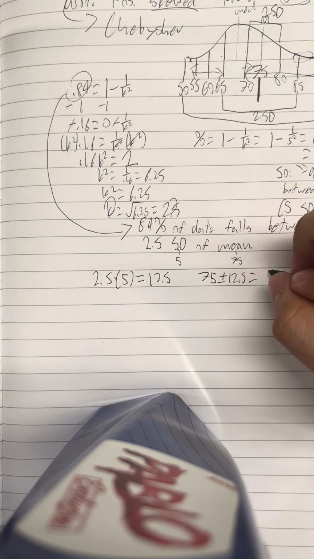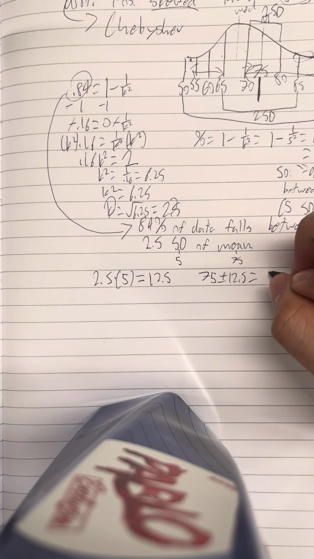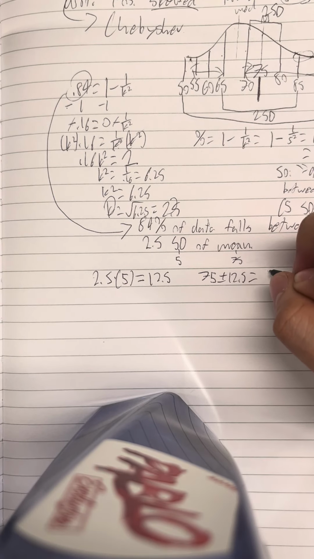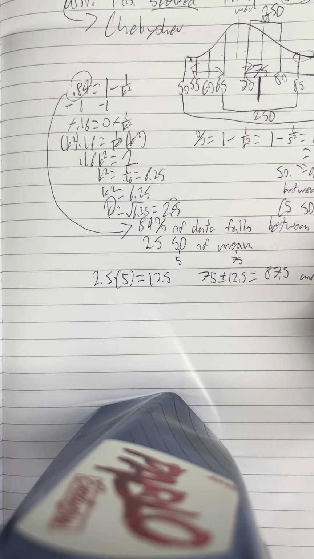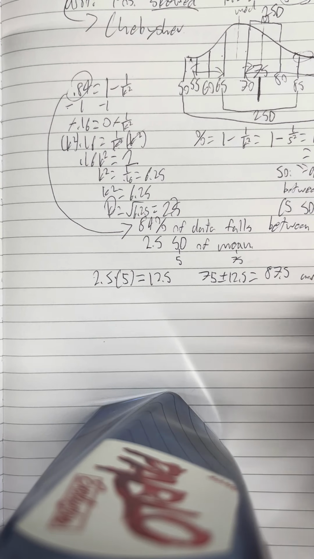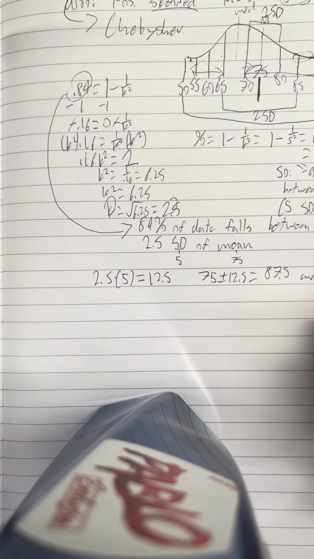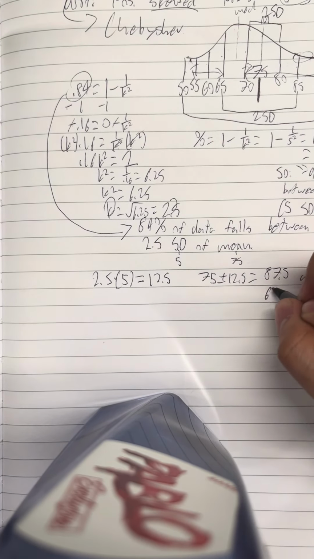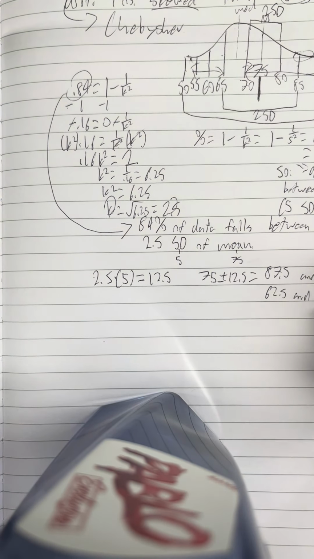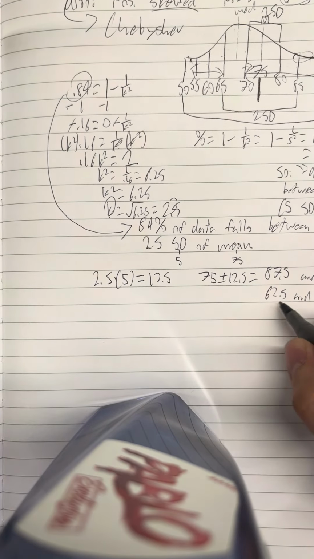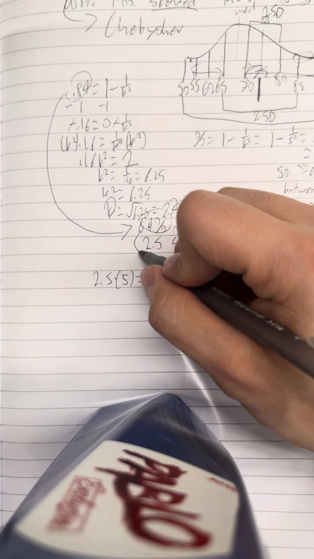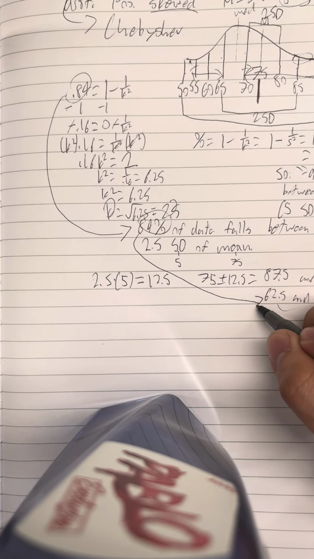And this will give you 87.5 and 62.5. These are your values. This is the low, I'll write it the other way, 62.5 and 87.5. These are the values where 84% of the data fall.